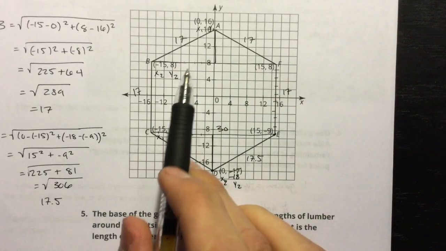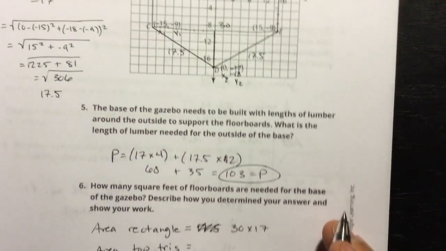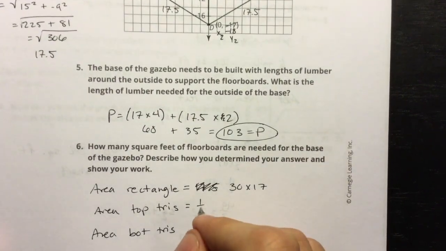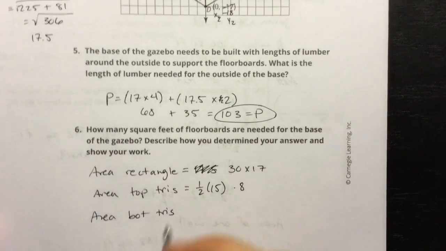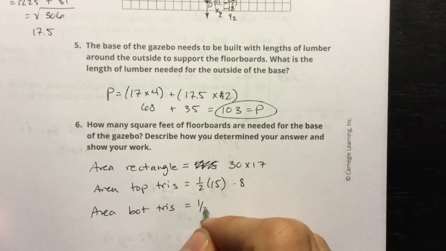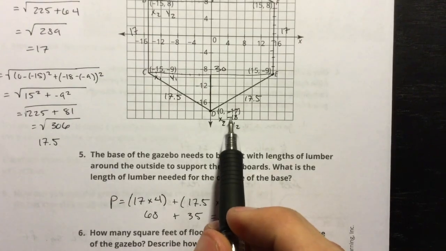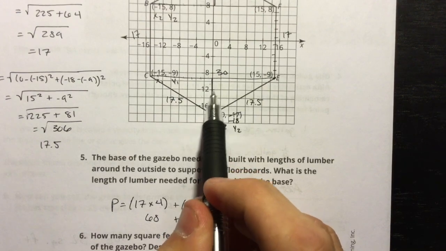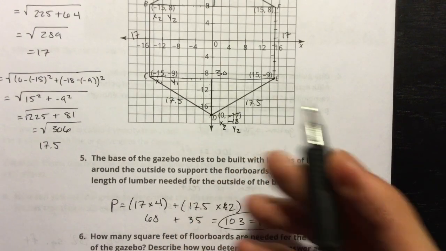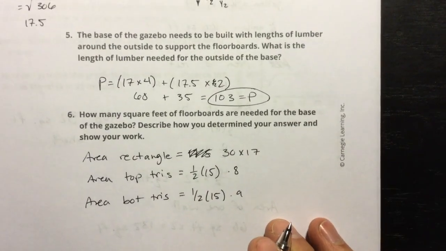For the top triangles, we had a base of 7.5, which is 15, and then we have a height of 1, 2, 3, 4, which is 8. So that means I'm going to have 1/2 times 15 times 8. And then for these bottom triangles, I'm still going to have 1/2 times 15, but the height is different. We said that it's 18, so that's where this point is. So it would be 1, 2, 3, 4.5, so it'd be times 9, okay?